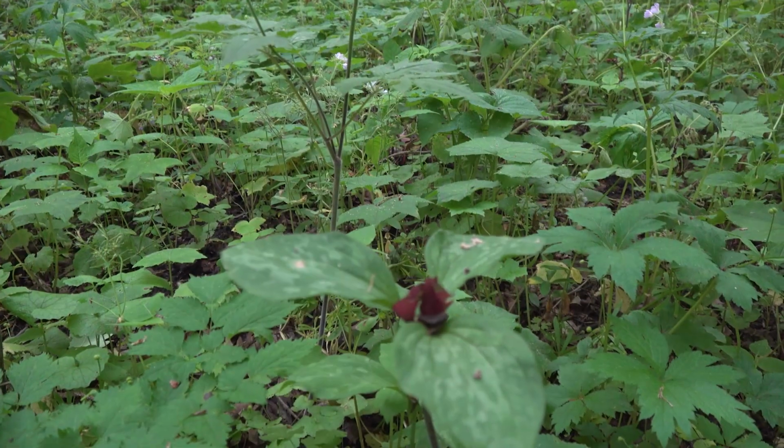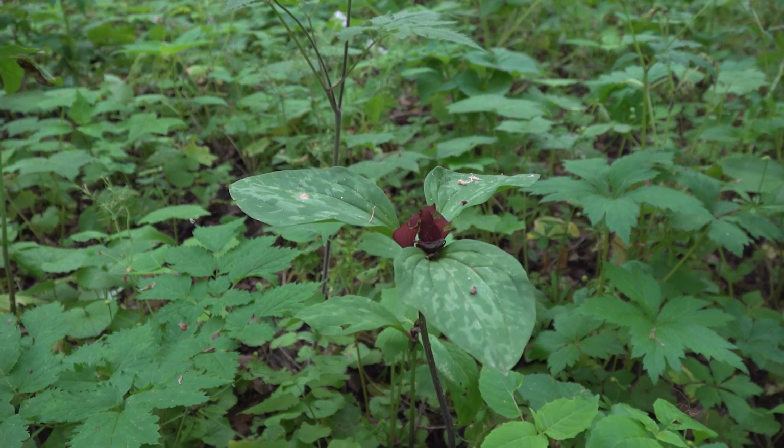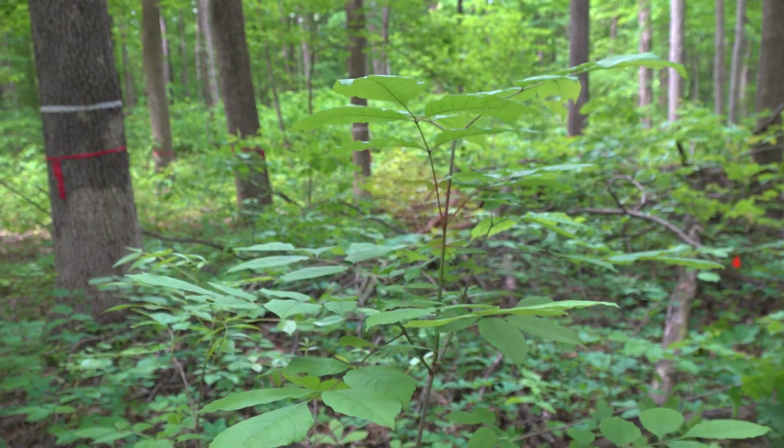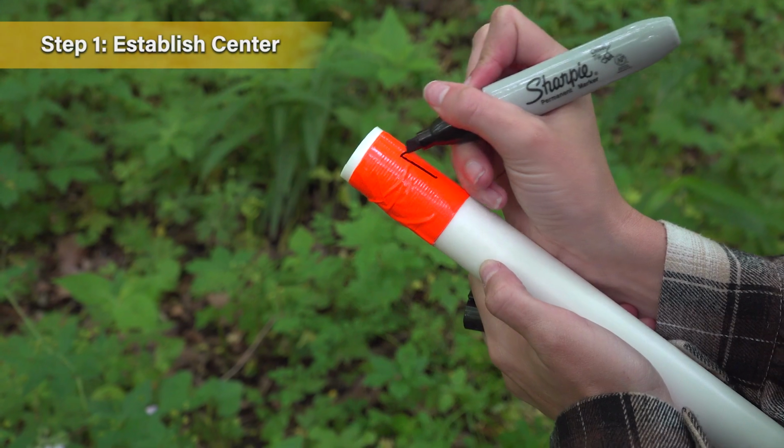For the spring wildflower method, you could use species like sweet cicely, trillium, and Canada mayflower. On the other hand, for the woody seedling method, you could use species like white ash, sugar or red maple, and oak. For a full list of species you can use, check out the Monitoring Deer Impact publication in the video description below. Now we're going to start setting up our 6 plots.